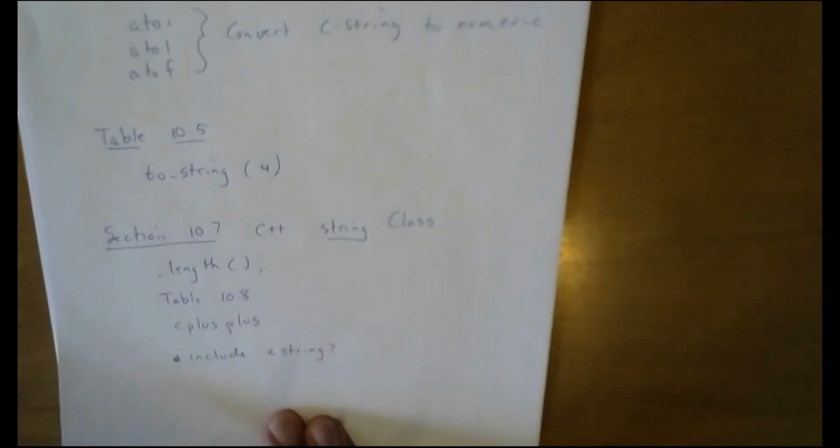So one of the things we need to remember is we're going to do the include string. Are there any questions at all? All right, my plan is to get you more hands-on again, working with C strings. This 10.7 on strings, you should already have down.